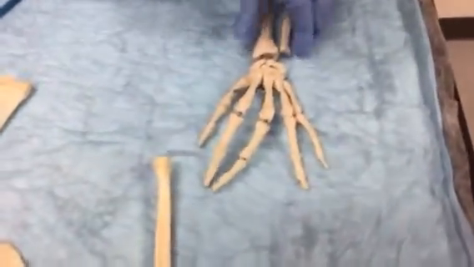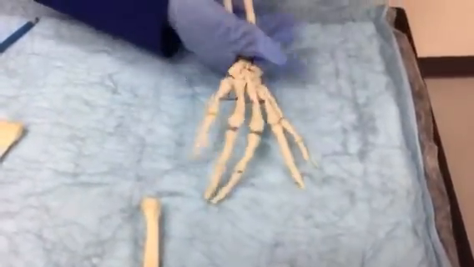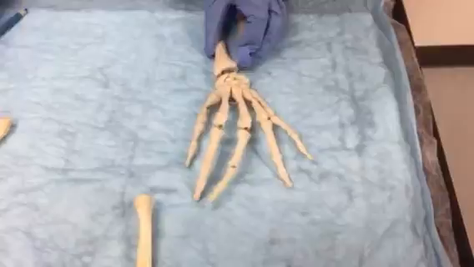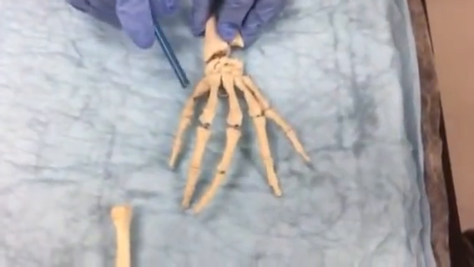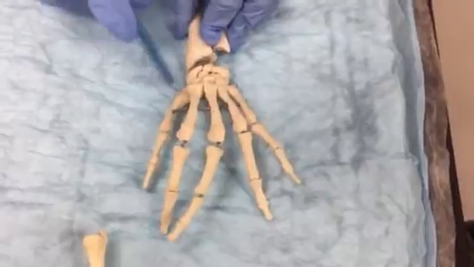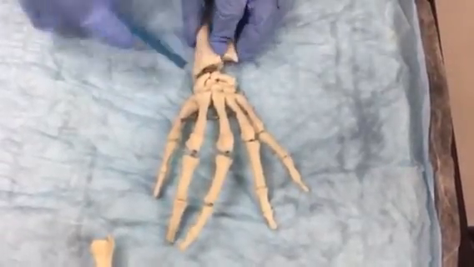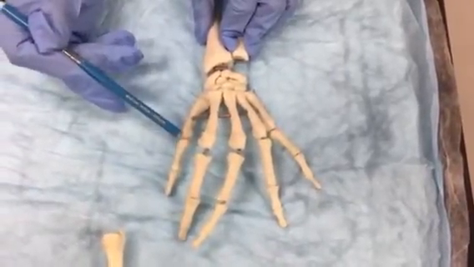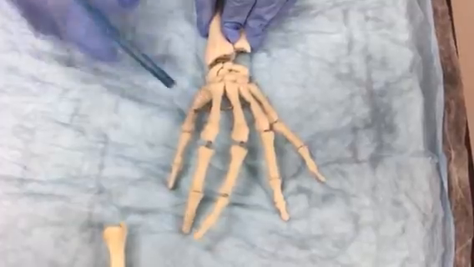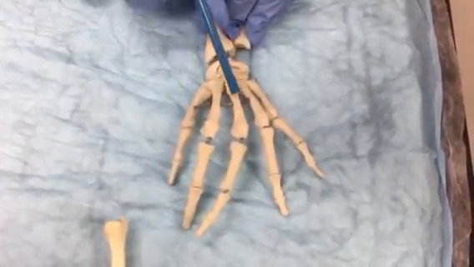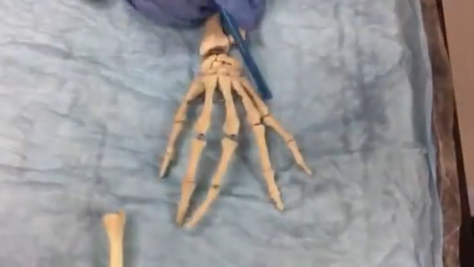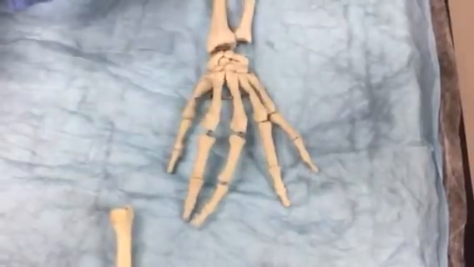The last one we have is this one. In the lab practical, we will not have these two, but we will have this hand separate. So in this hand, first of all, these are the palm bones, known as metacarpals. And this is the thumb. From the thumb, this is metacarpal 1, metacarpal 2, metacarpal 3, metacarpal 4, and metacarpal 5, which is towards the pinky finger.